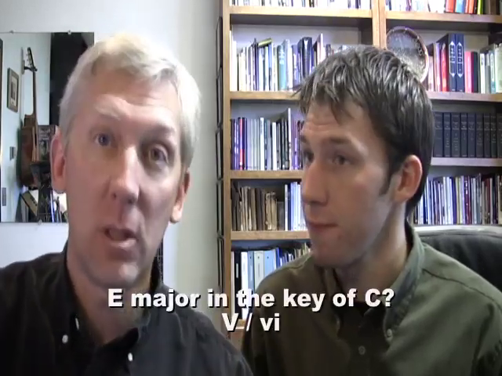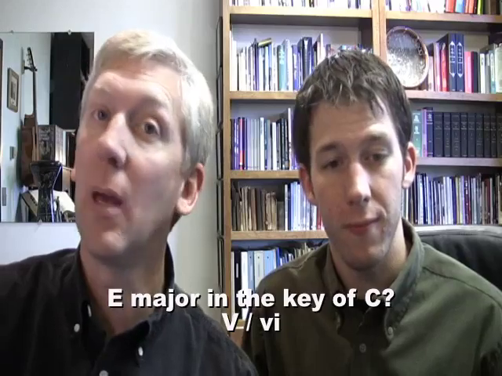But it's not a minor chord. It does have that G sharp. So, it is a 5 of that 6. So it was a 5 of 6. We have a label. We can't just call it a major 3. We have to call it a 5 of 6. It belongs in a different key.